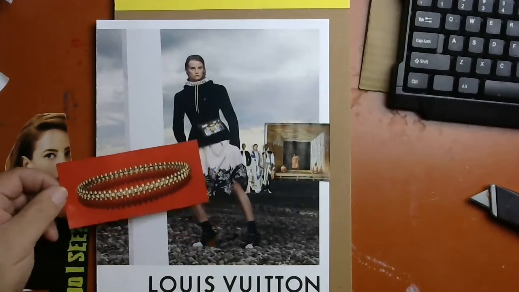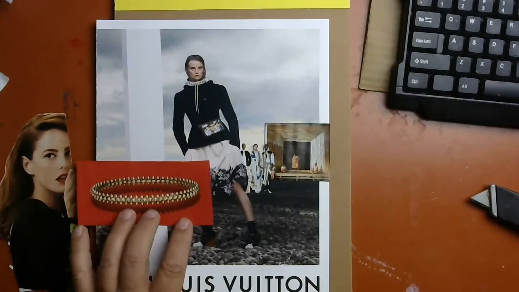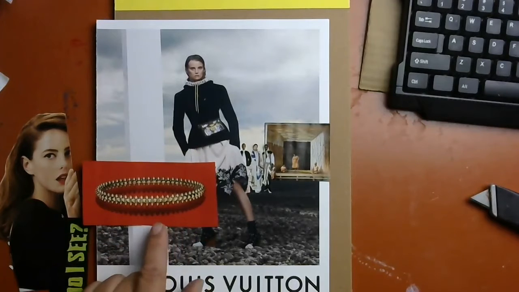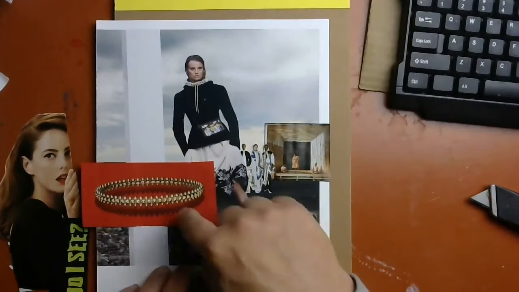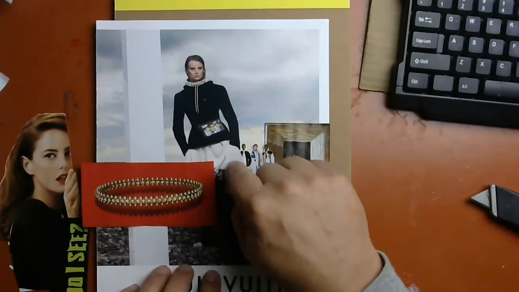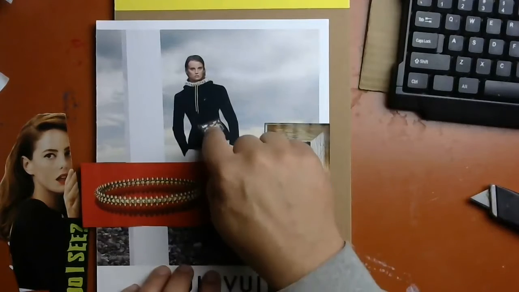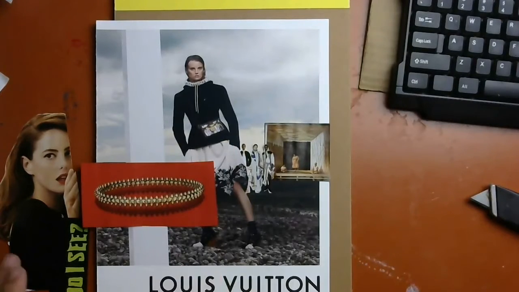So I found this jewelry advertisement that had this gold bracelet on a red background, and this really pops forward into the foreground. So I thought I would throw that in there overlapping her, which pushes her back now into the middle ground a little bit, which is kind of fun.